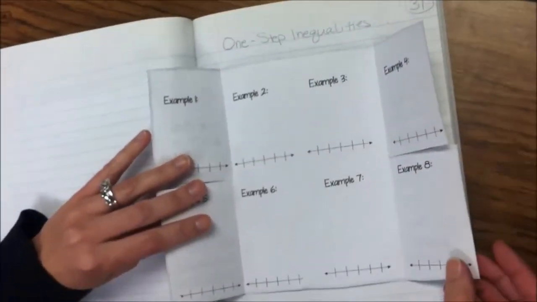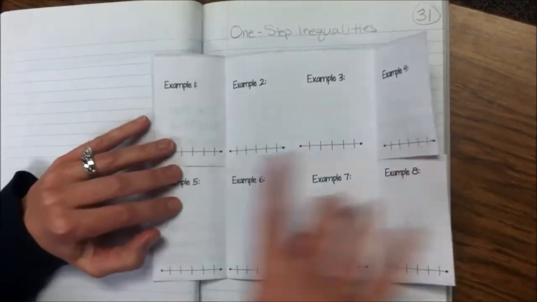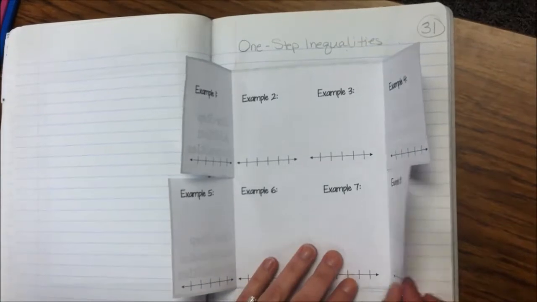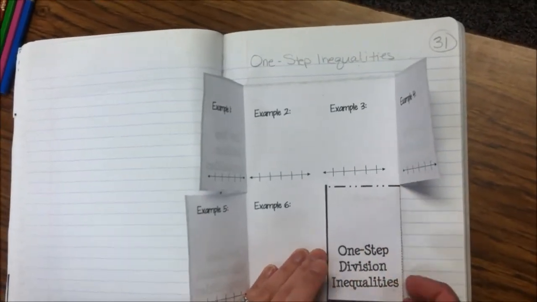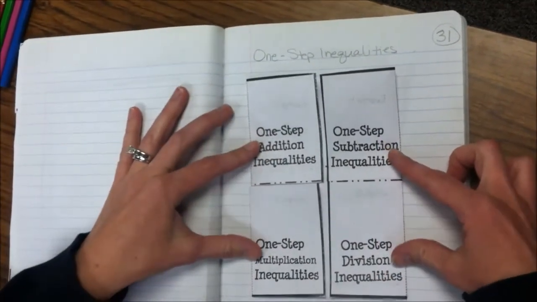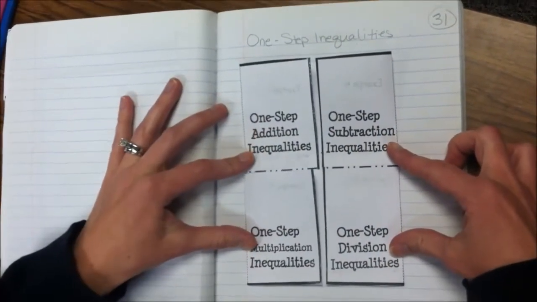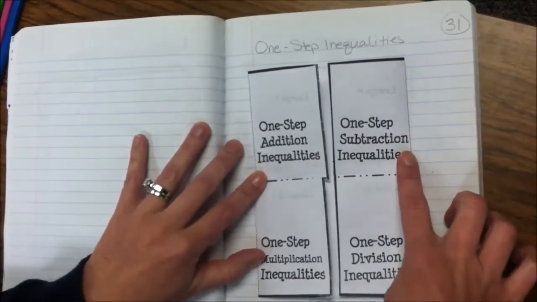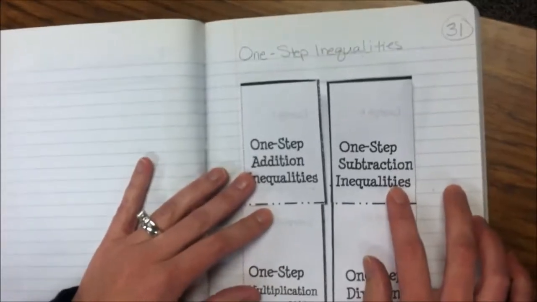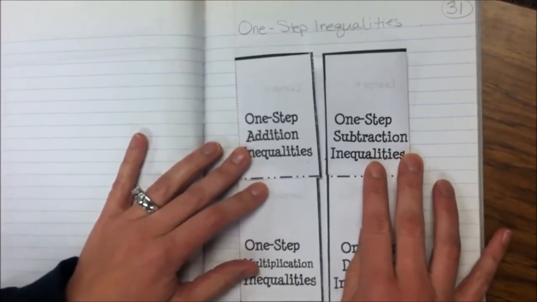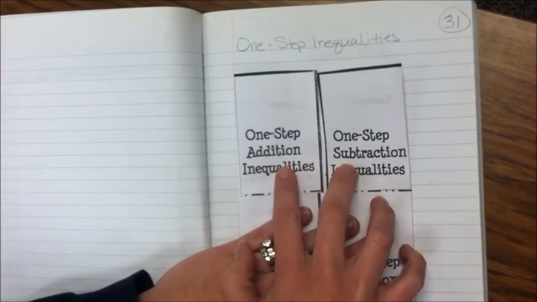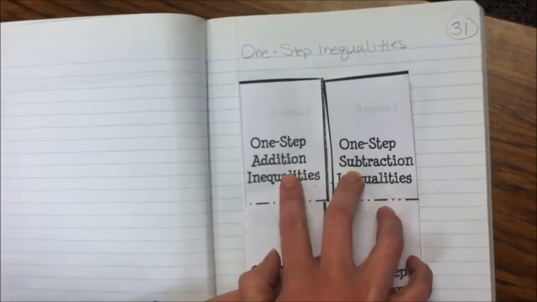And just like yesterday, you're going to turn to the page that has the examples on it and the number lines and fold in the tabs along the dotted line so you have 4 like windows, kind of like that. Okay? And even though we have 4 of these set up, this video is only solving one-step equations with addition and subtraction. So we will only be filling in the top 2 today. We'll do the other 2 later.